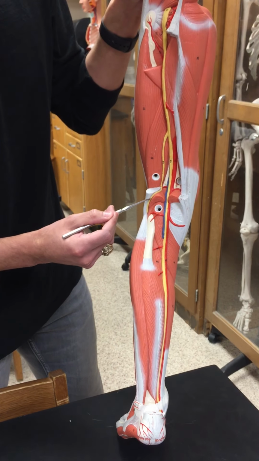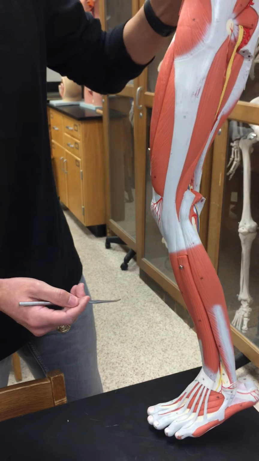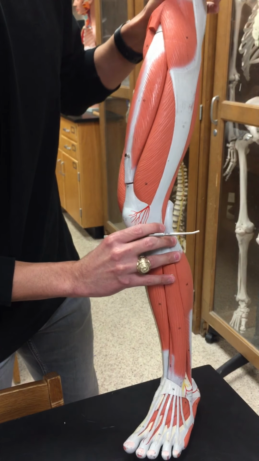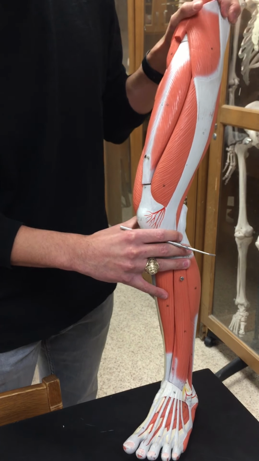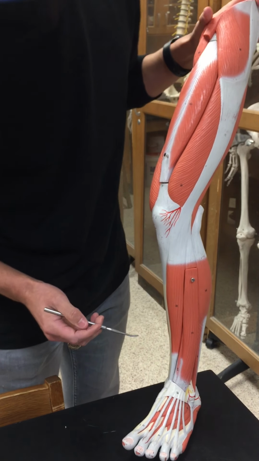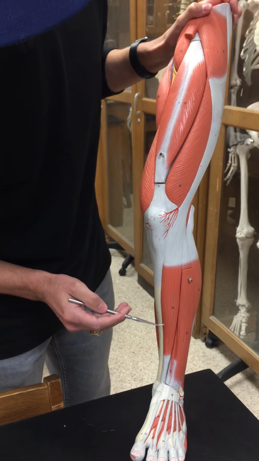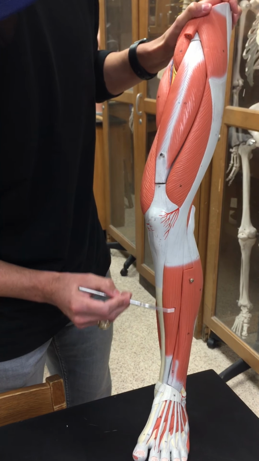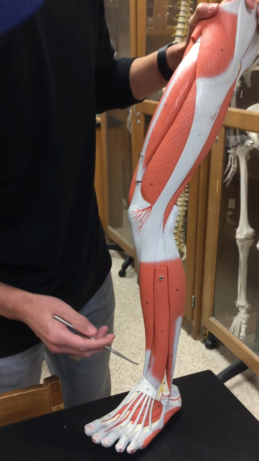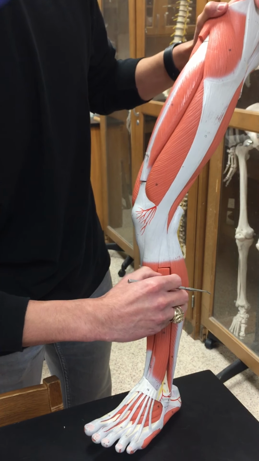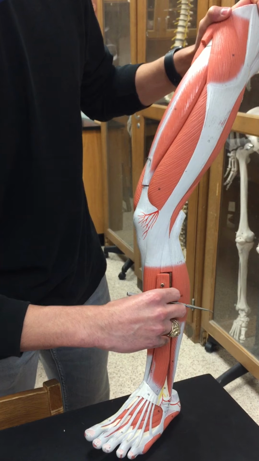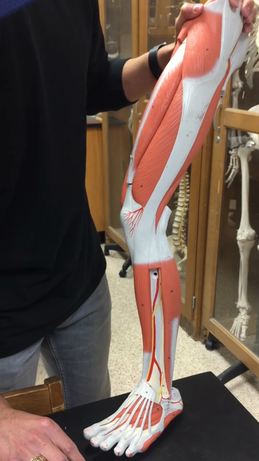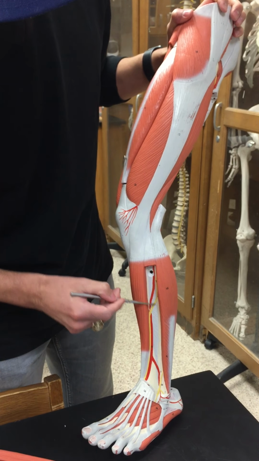So the common fibular nerve goes down, and then it branches. It branches into the superficial and the deep. So the deep branch is what innervates the tibialis anterior and also the extensor digitorum longus. And you'll see that this is the deep branch.